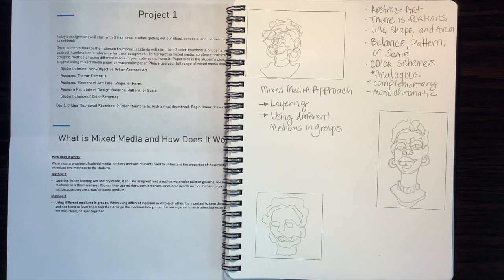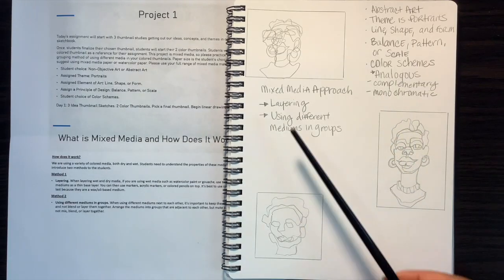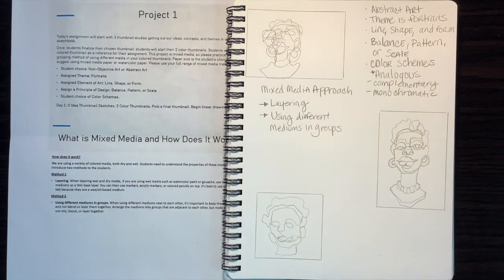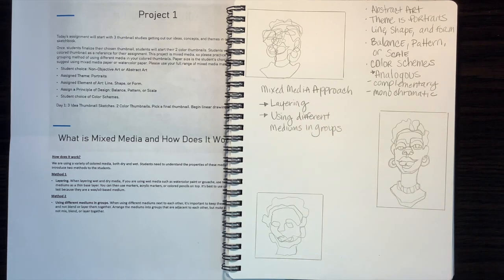Another thing that is fairly new to these students, not only color but mixed media. This is a mixed media project, and I am giving them two methods of doing mixed media. I basically went over the layering method in class.